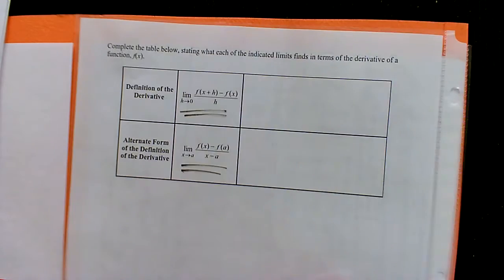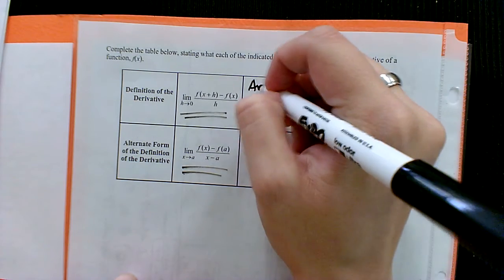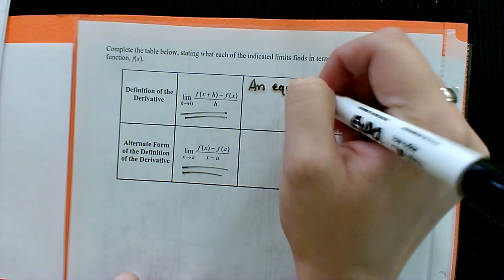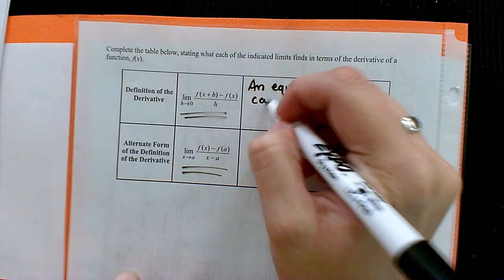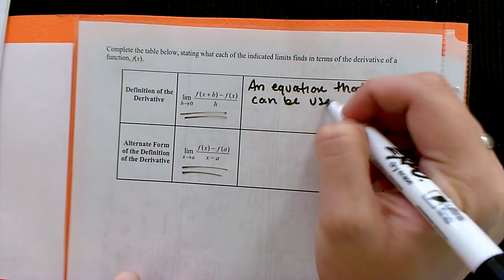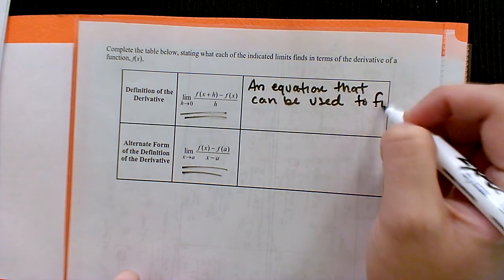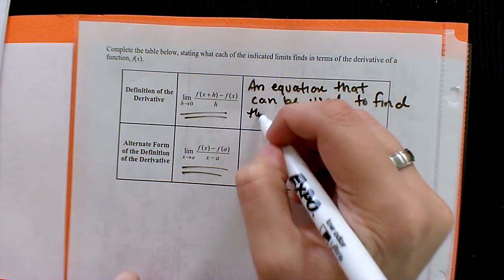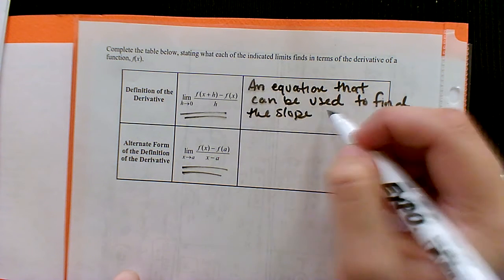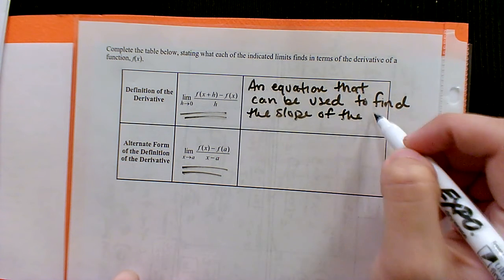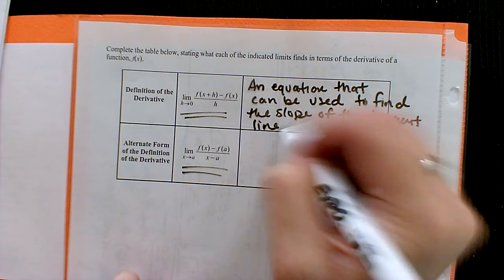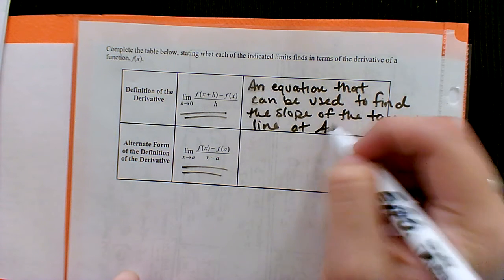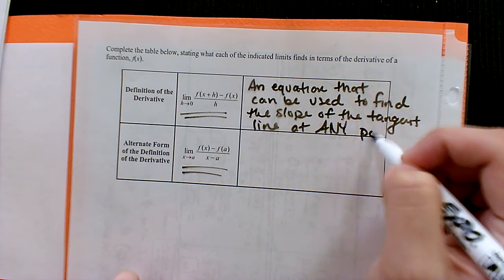Okay, so the H limit is representing an equation that can be used to find the slope of the tangent line at any point.